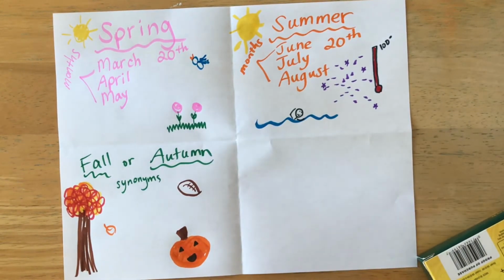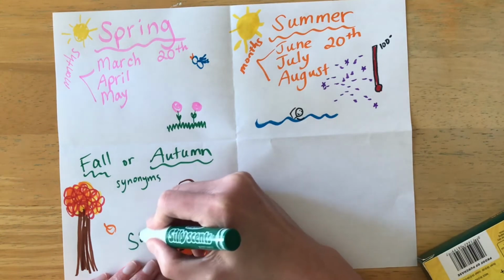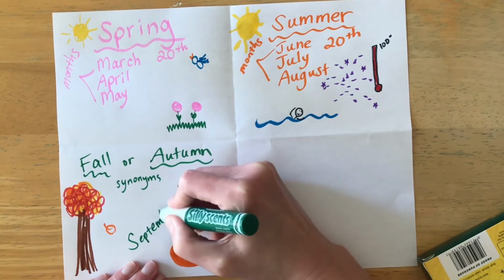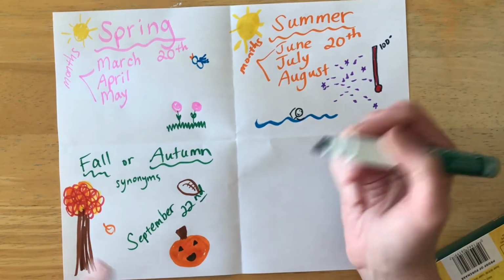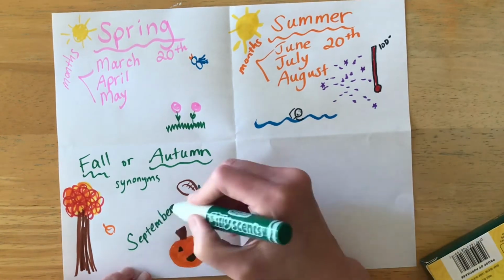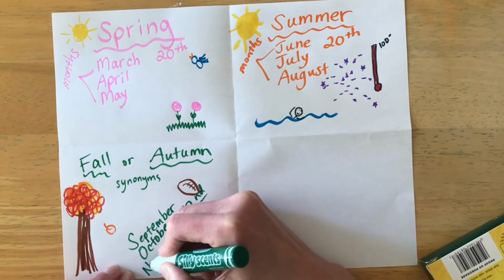I guess I also need to include the date. So the date that fall begins is September 22nd. And the other months of fall are September, October, and November.